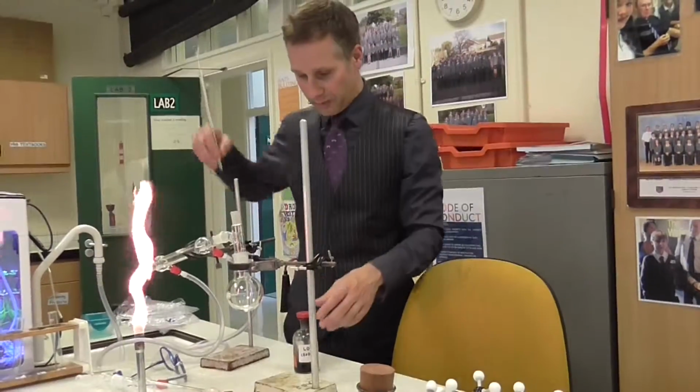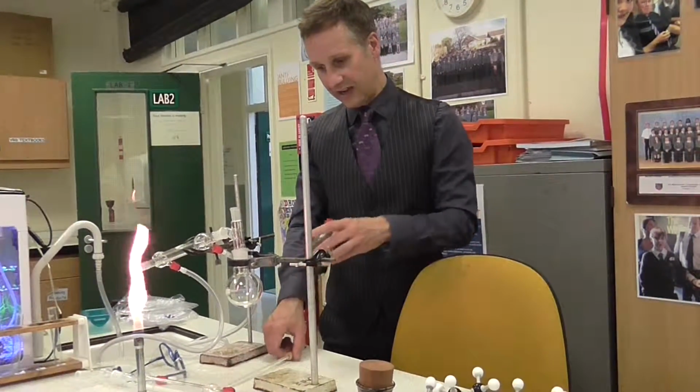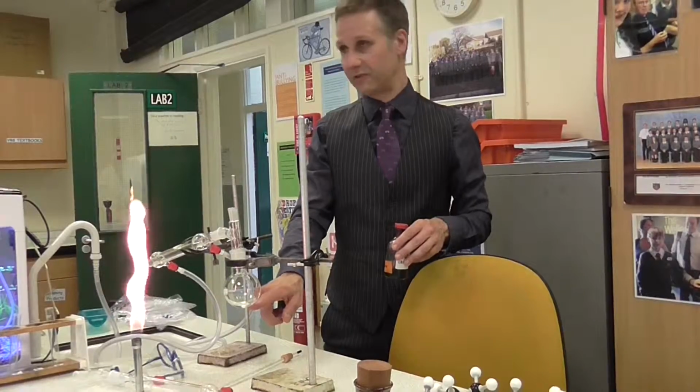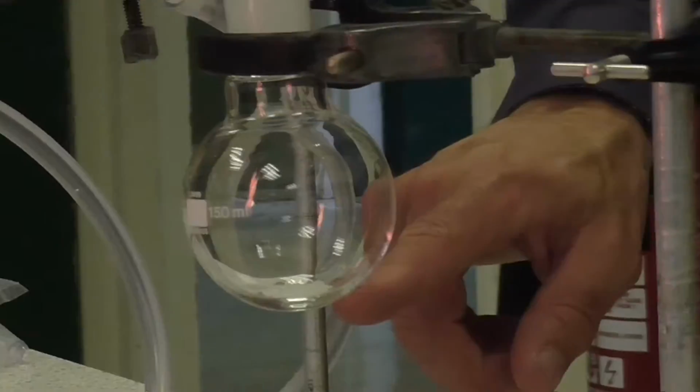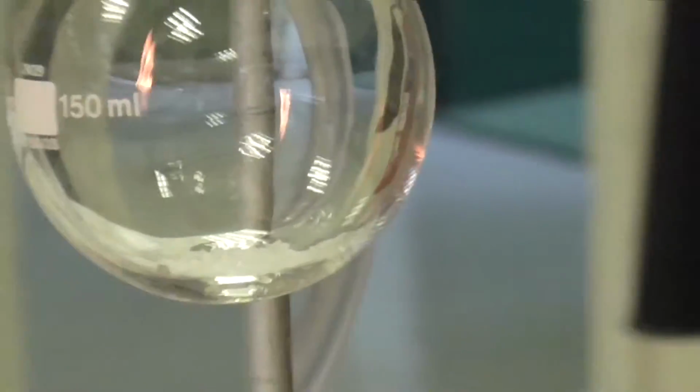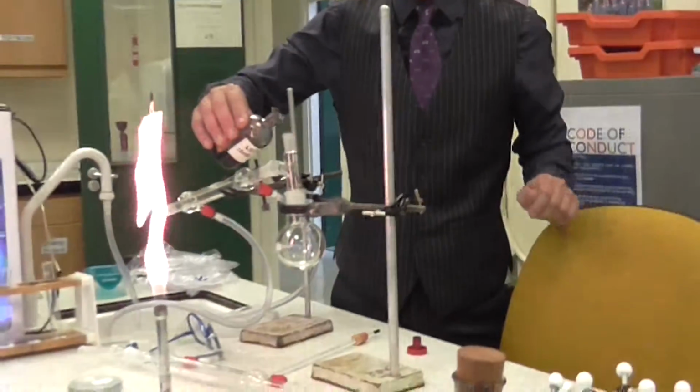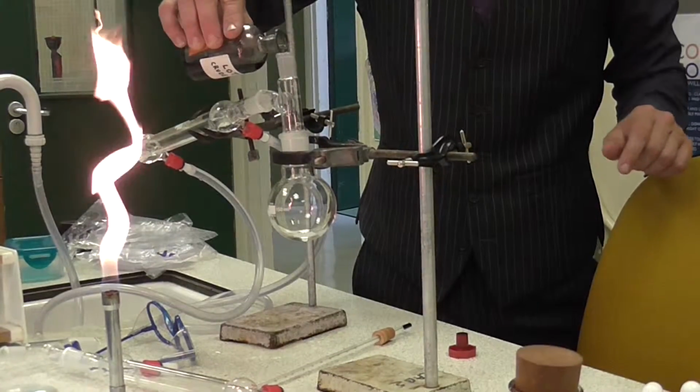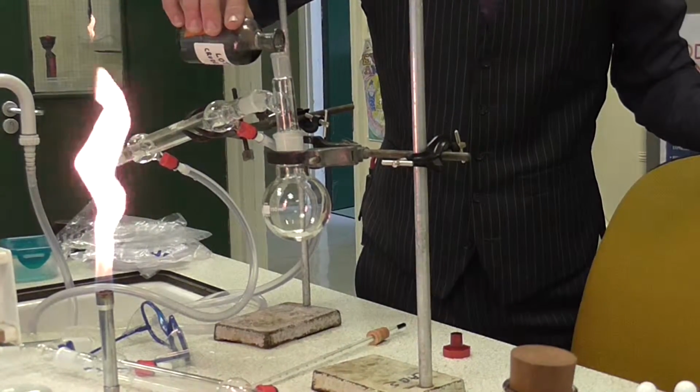So, for example, if I put my crude oil in here, you'll notice there's some little granules at the bottom. They're called anti-bumping granules. That is just to stop it boiling too vigorously, so don't worry about them. They're not part of the process as such, and you don't need to know about them for your exam. They're just really for my safety.